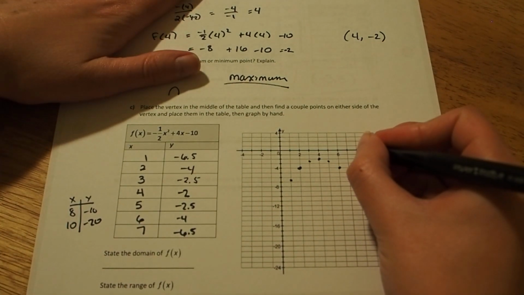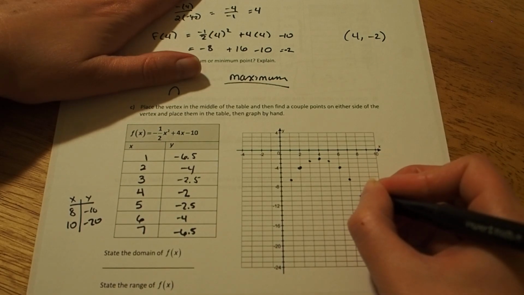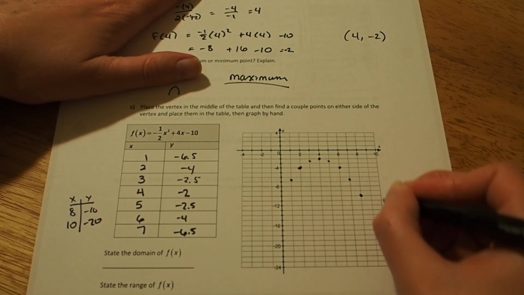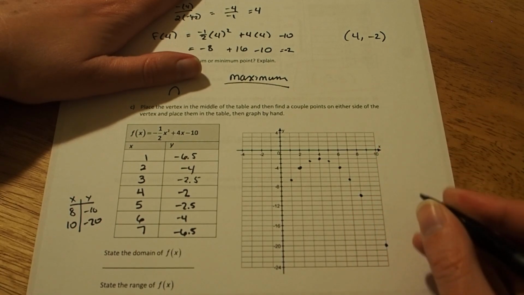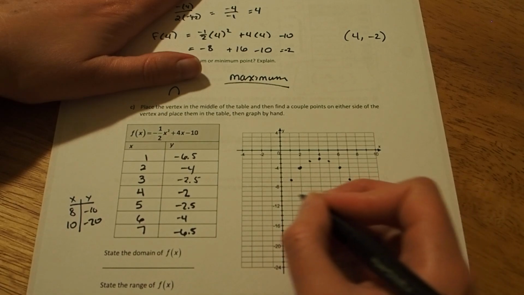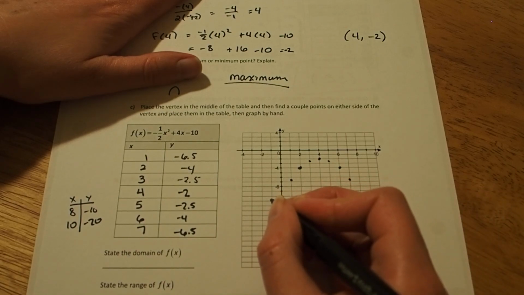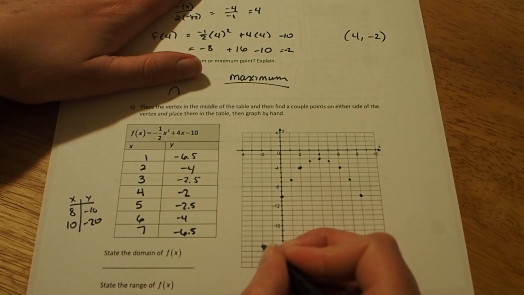So I would have 8, -10. So it's 12, yep, 11, 10, that's 10. And I would have 10, -20. Okay. By symmetry, I also know that I should be at -10 here and -20 here.